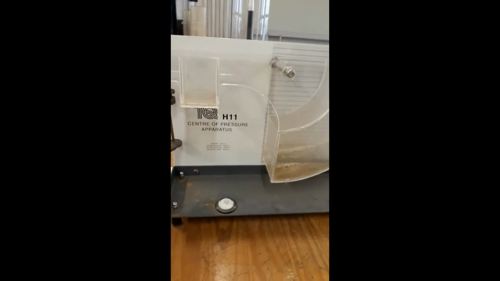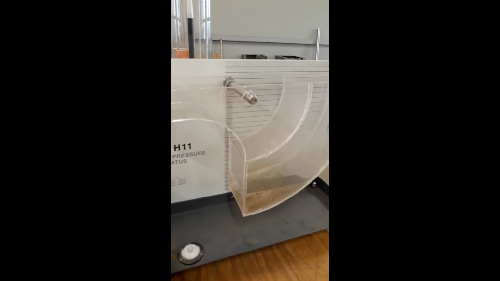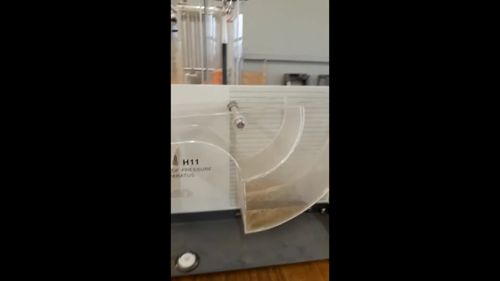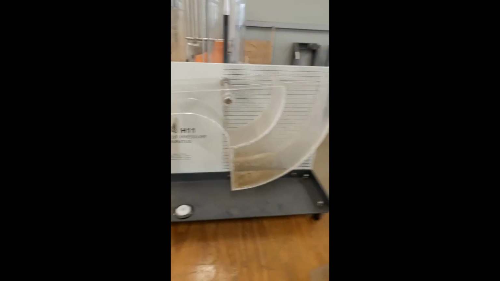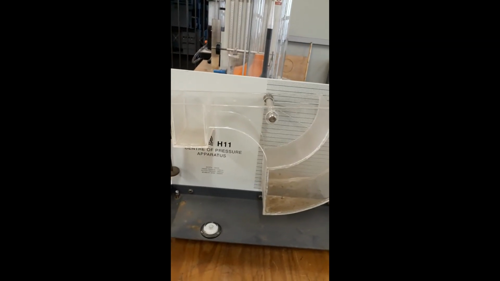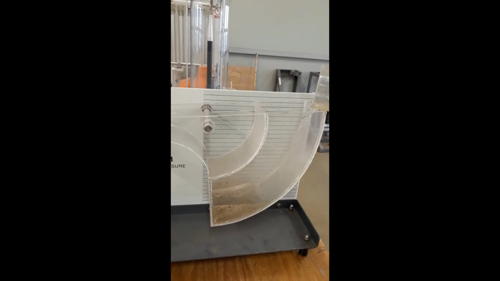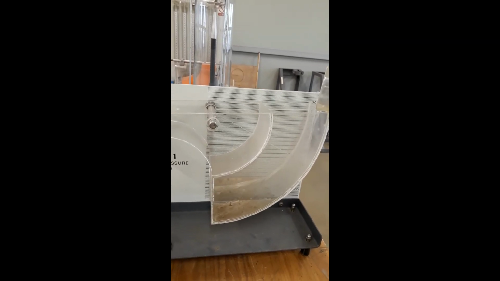So we'll continue this process. We'll add another 50 grams of weight, and then we're going to counterbalance it again with water. Let's get some more water. And again, I'll just use the black lines at the back to get the apparatus level.